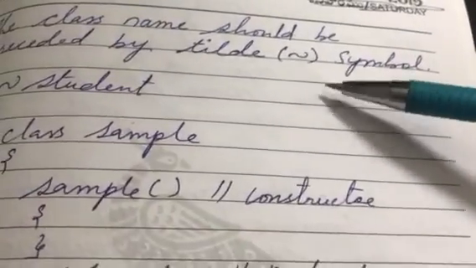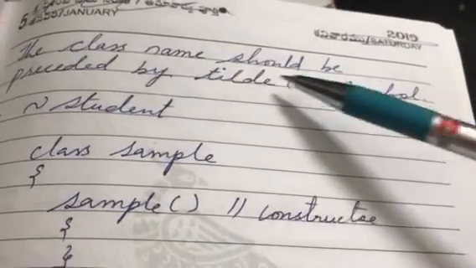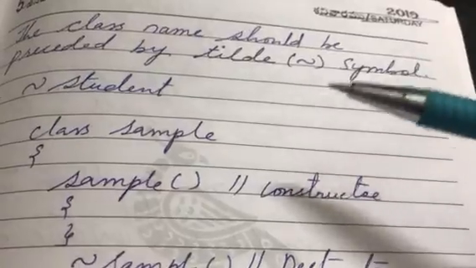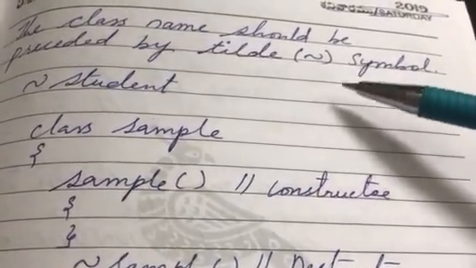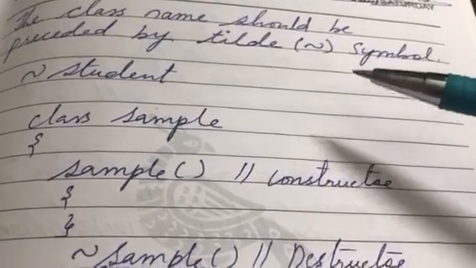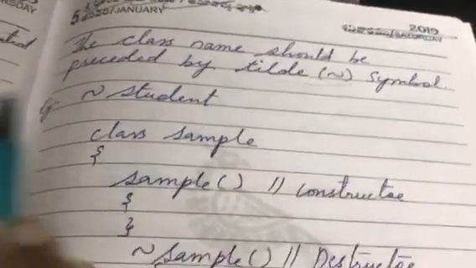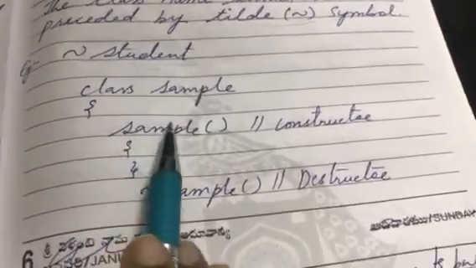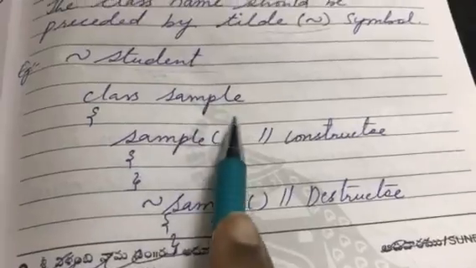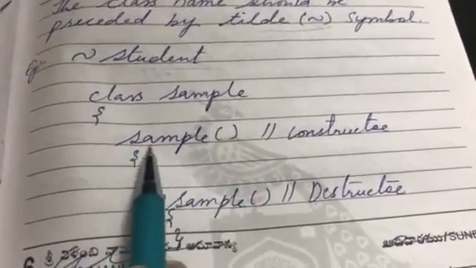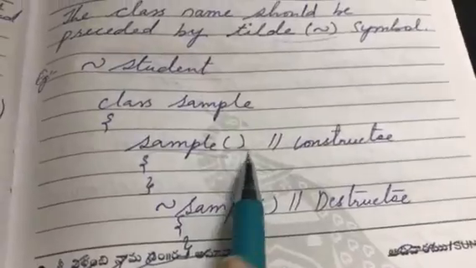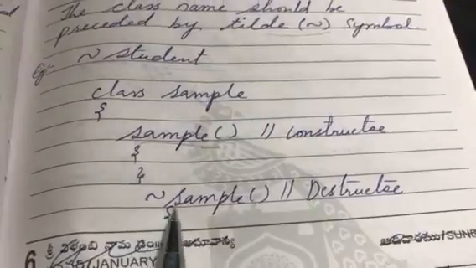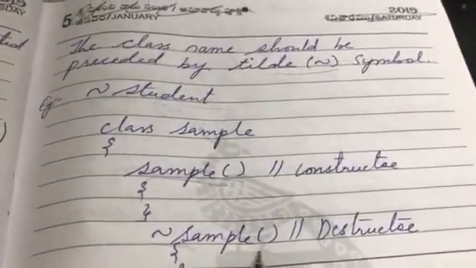If you want to use a destructor, the class name should be preceded by a tilde symbol. That means if you want to use a destructor in a program, you need to use a symbol called tilde with the class name. For example, tilde and the class name. So we'll see a sample program. Class sample is a class name. You have created a constructor called sample and you want to destroy it, so you have created a destructor with a tilde symbol, tilde sample.